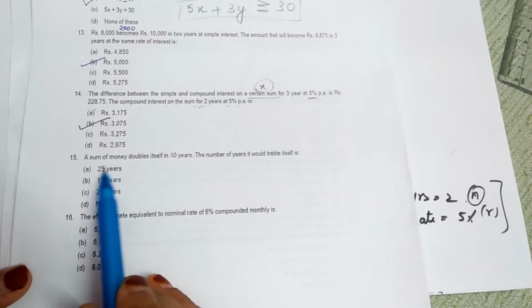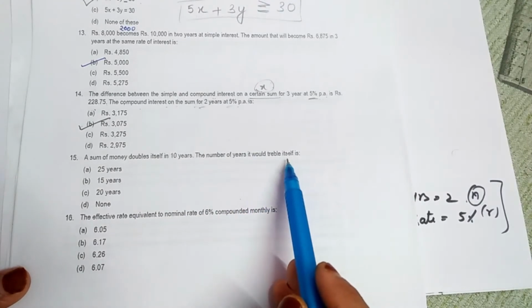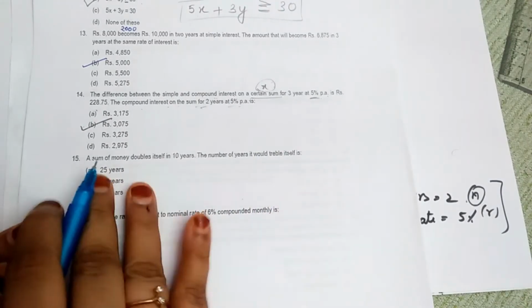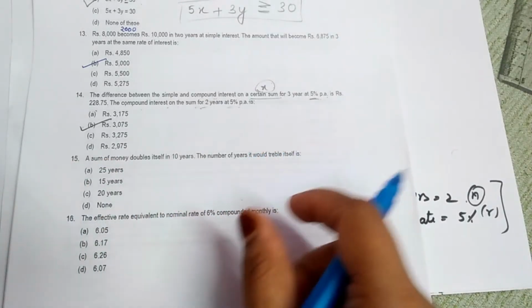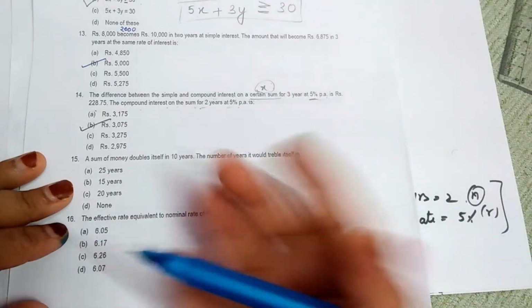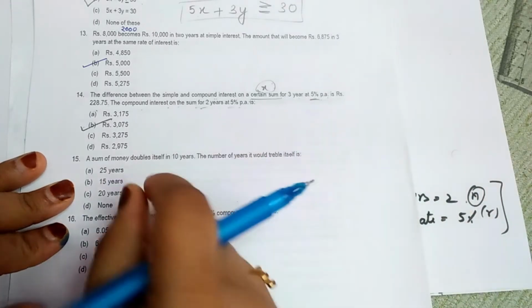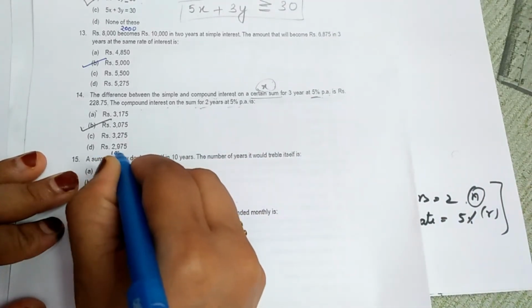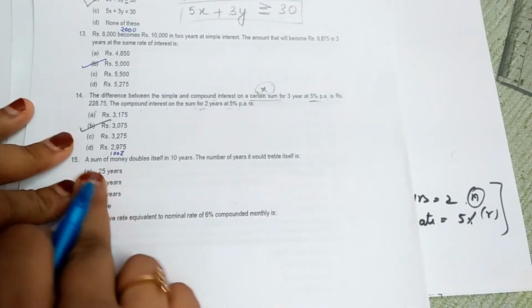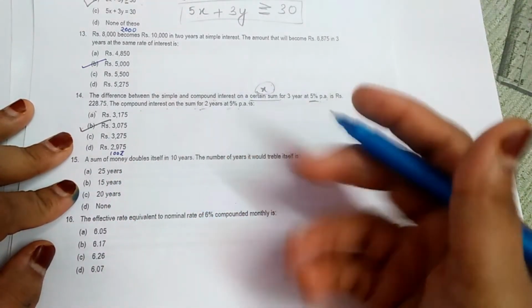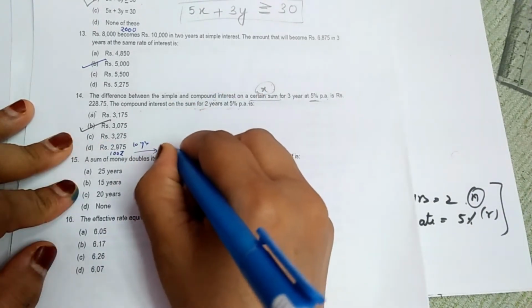15th problem. A sum of money doubles itself in 10 years. The number of years it would be tripling itself. It means that, chalo, what we'll do, let's assume, we'll not take x and y because already there is one more unknown, that is number of years. So let's not take x and y. What we'll assume is that the sum of money is nothing but 100 rupees. Okay, we are investing 100 rupees, and in 10 years it doubles itself. So it means that after 10 years it's getting to be 200 rupees.